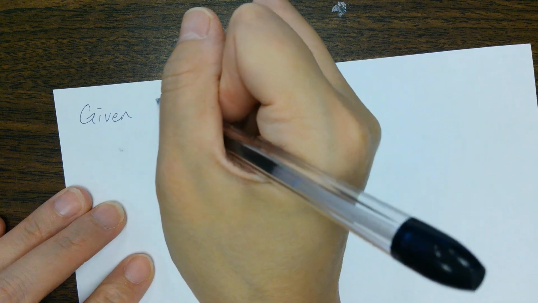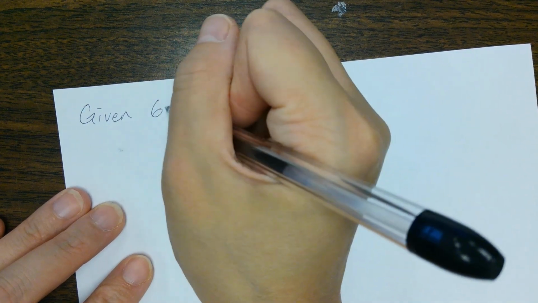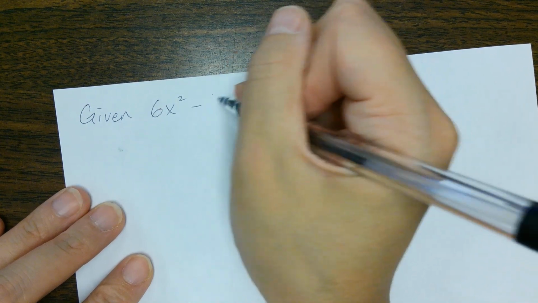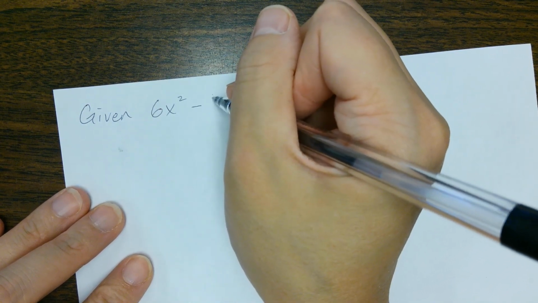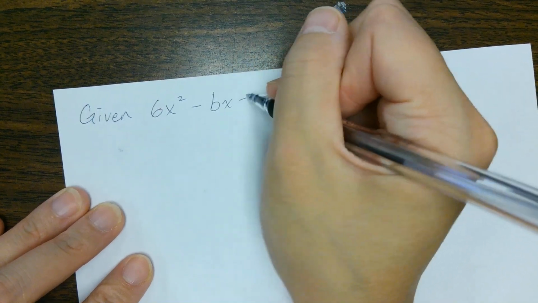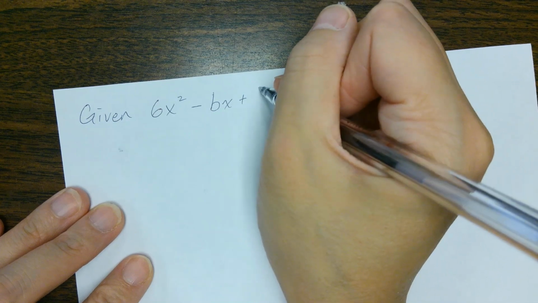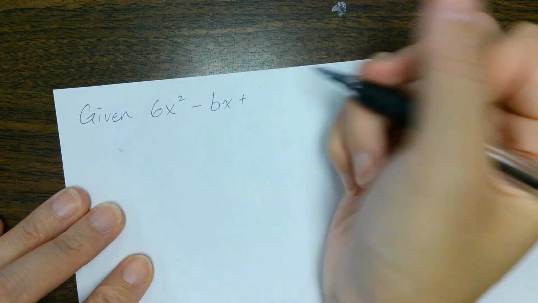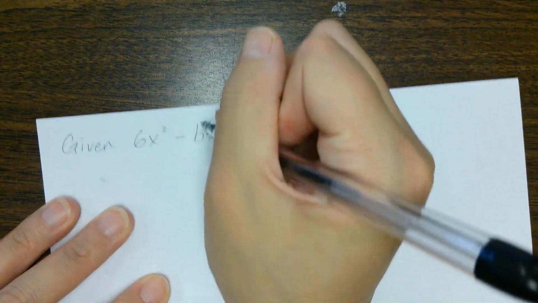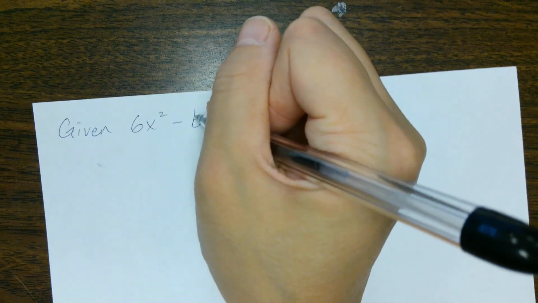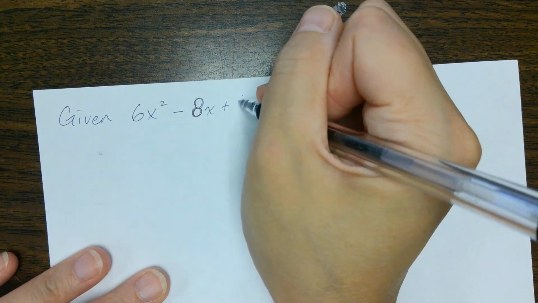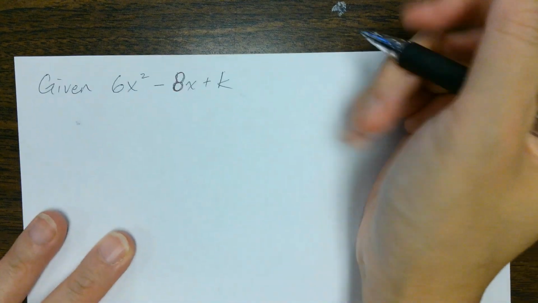So, given 6x squared minus 8x plus k. Okay.